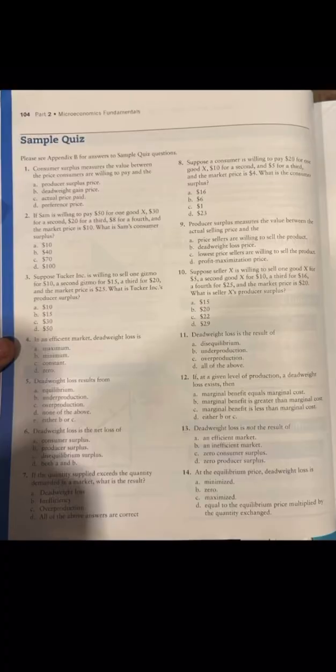Sample quiz. See Appendix B for answers to sample quiz questions. 1. Consumer surplus measures the value between the price consumers are willing to pay and the A. Producer surplus price, B. Deadweight gain price, C. Actual price paid, or D. Preference price. 2. If Sam is willing to pay $50 for one good X, $30 for the second, and $20 for the third, and $8 for the fourth, and the market price is $10, what is Sam's consumer surplus? A. $10, B. $40, C. $70, or D. $10?